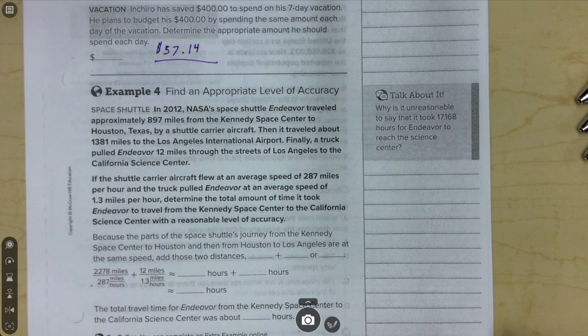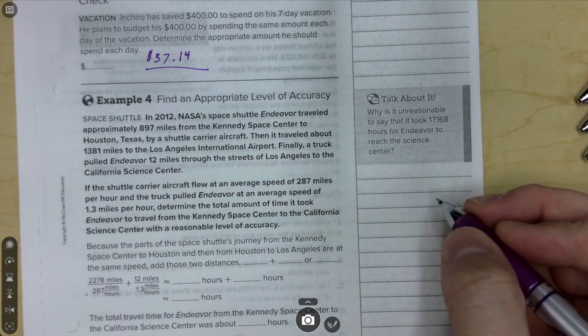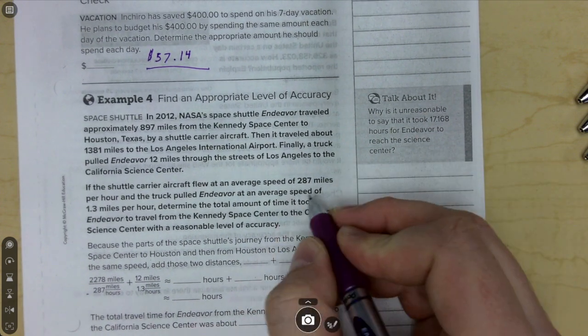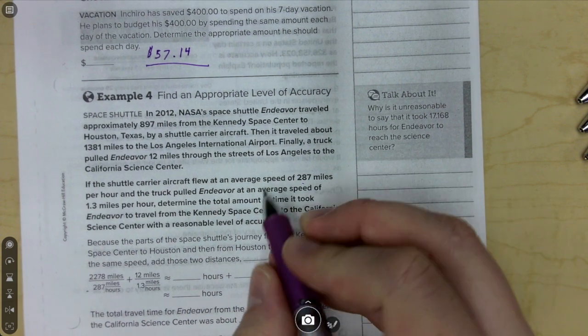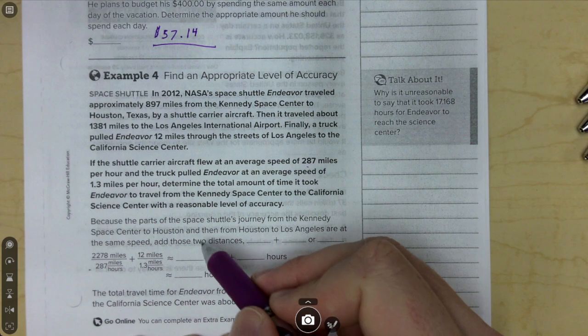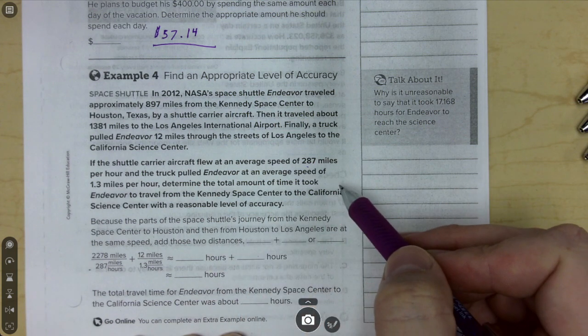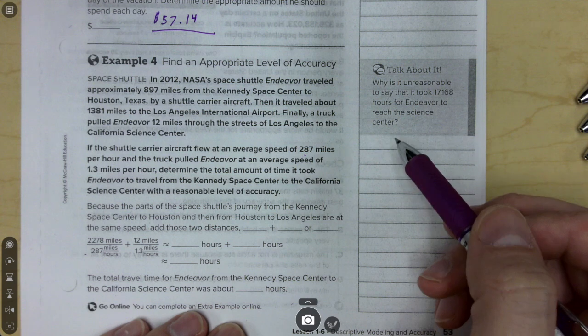If the shuttle carrier flew an average of 287 miles per hour, all right, and the truck pulled the Endeavour at an average of 1.3 miles per hour, determine the total amount of time it took the Endeavour to travel from the Kennedy Space Center to California.